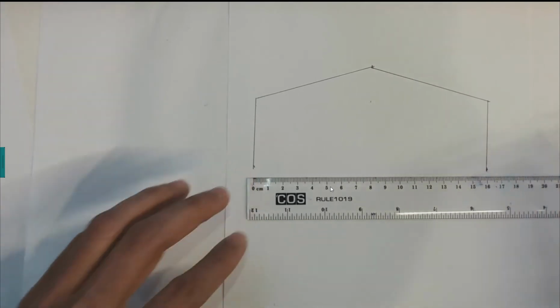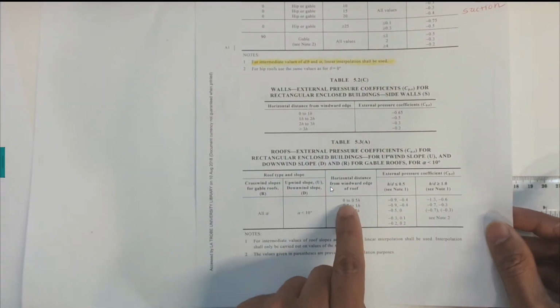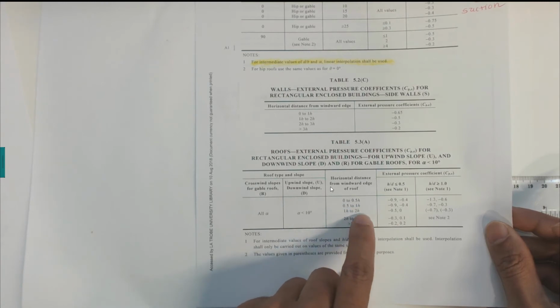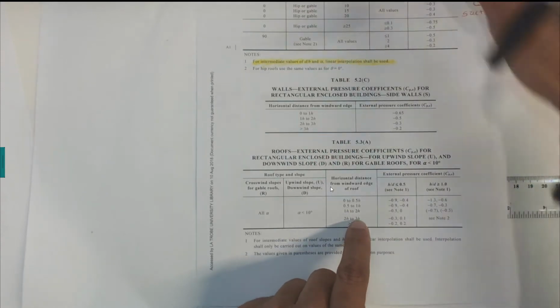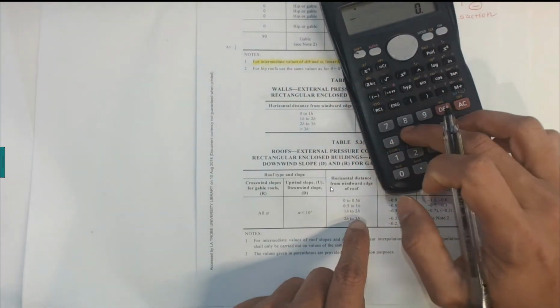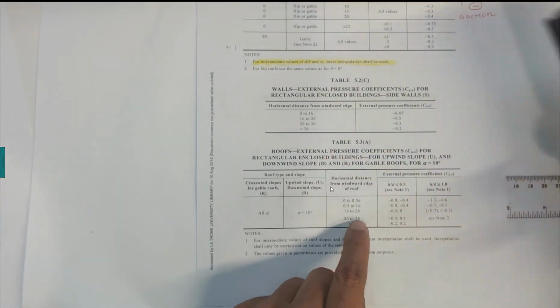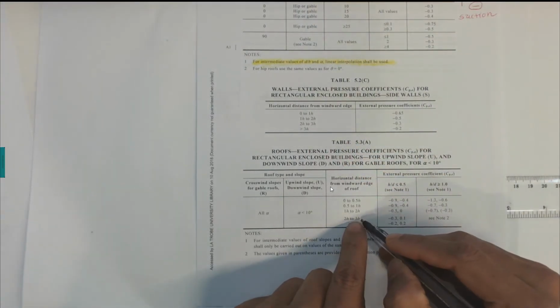In the first sections, using table number 5.3a, we can see 0 to 0.5h, 0.5h to 1h, 1h to 2h. So h is 5.5 meters, so 5.5 meters times 2 is 11, and 5.5 times 3 gives us 16.5. The total distance is 16, so we're going to stop it here.